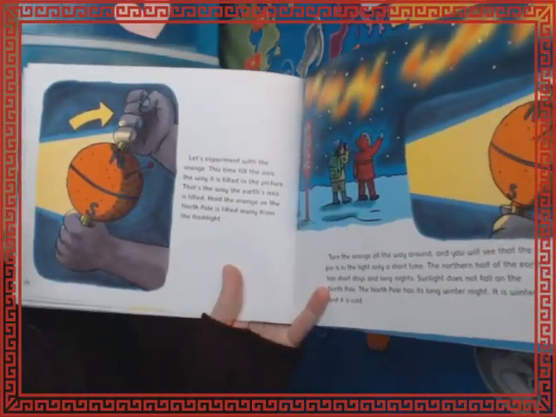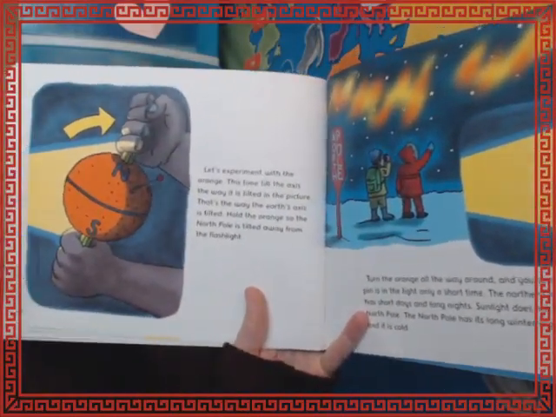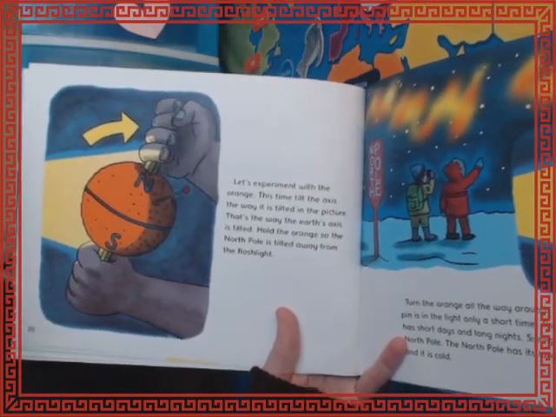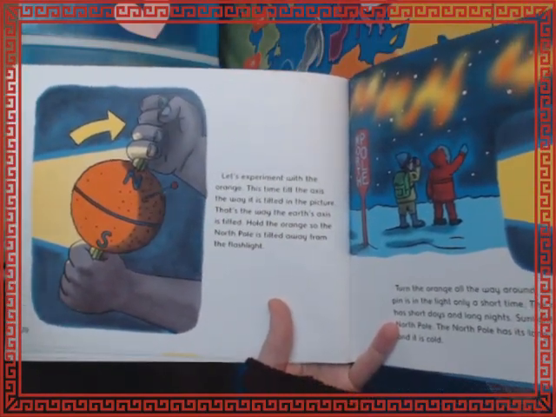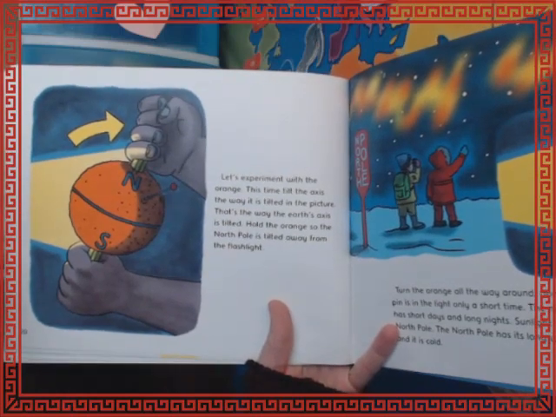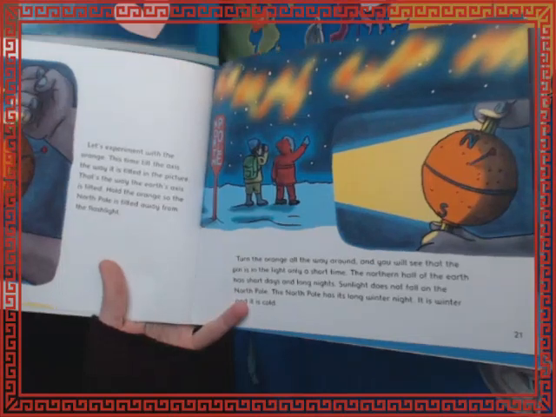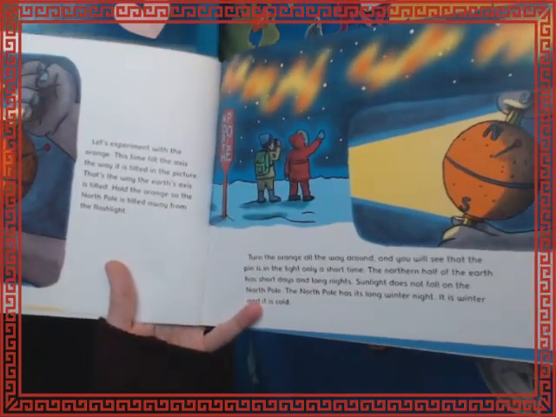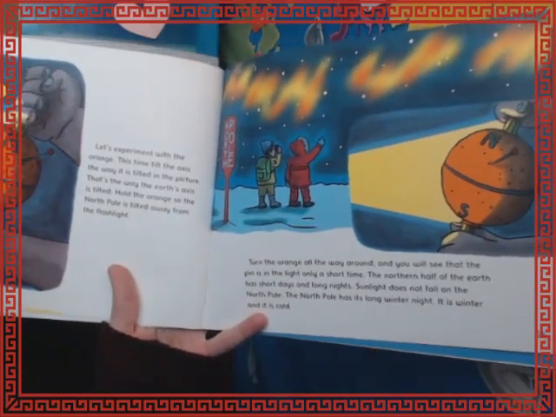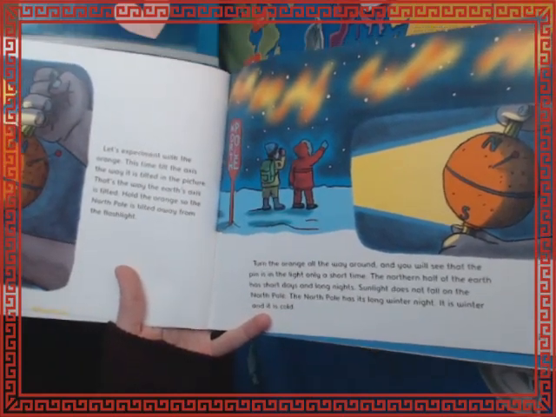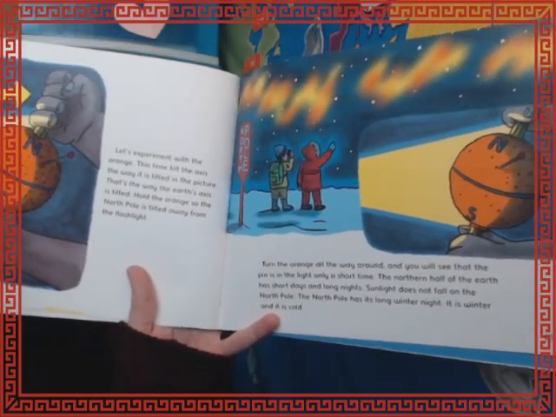Let's experiment with the orange again. This time, tilt the axis the way it is tilted in the picture. That's the way the Earth's axis is tilted. Hold the orange so the North Pole is tilted away from the flashlight. Turn the orange all the way around, and you will see that the pin is in the light only a short time. The northern half of the Earth has short days and long nights.